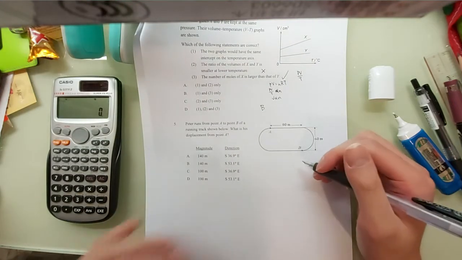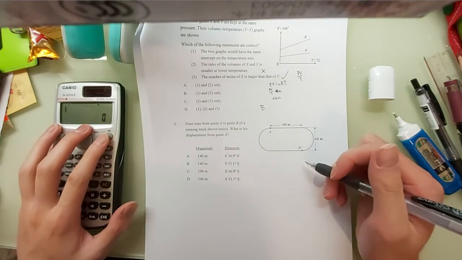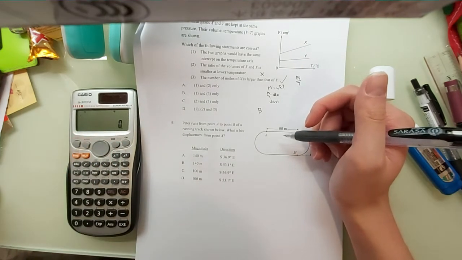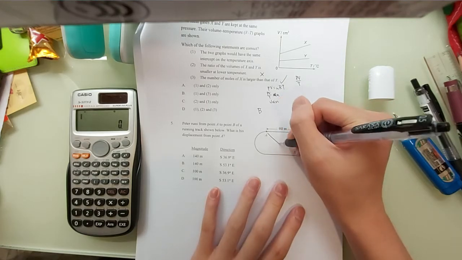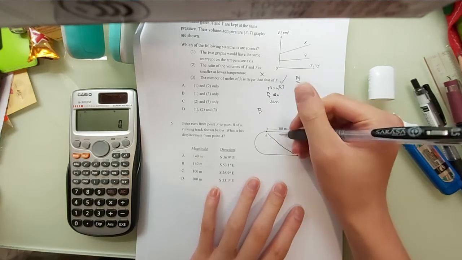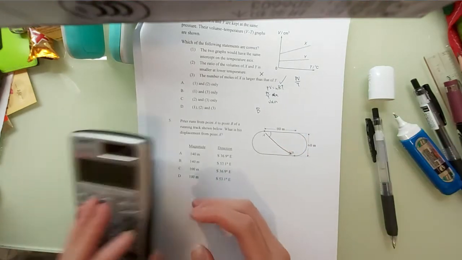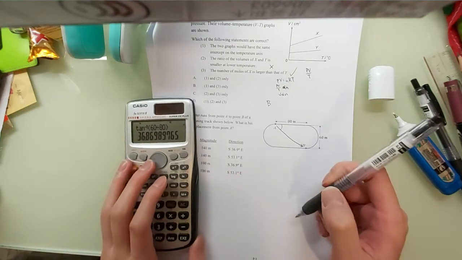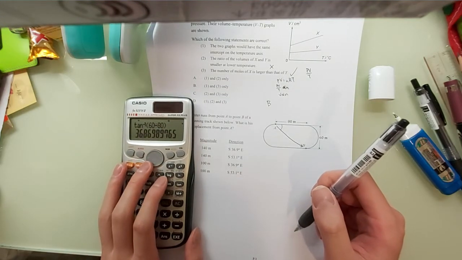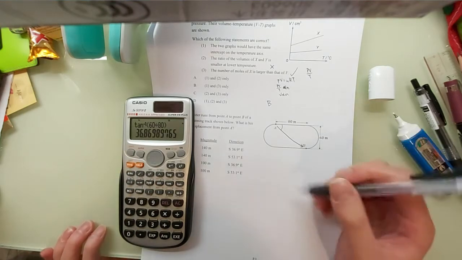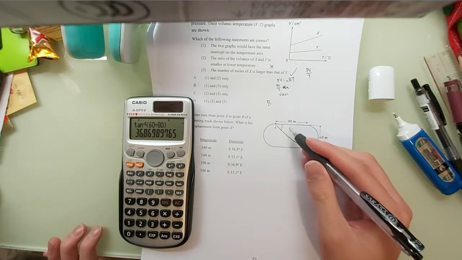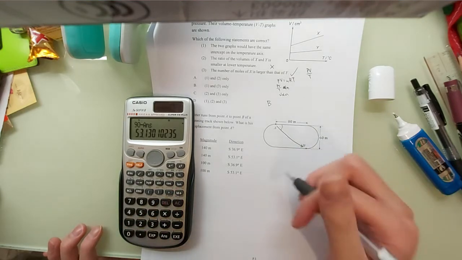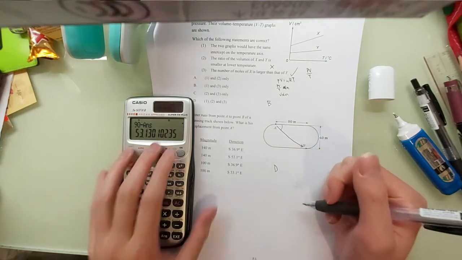Peter runs from point A to point B of a running track below. What is his displacement from point A? Well, that's 100 meters. And this angle is 36.9 degrees from east to south. So if you flip it around, 53.1 degrees. So it's D. Yeah. All right.